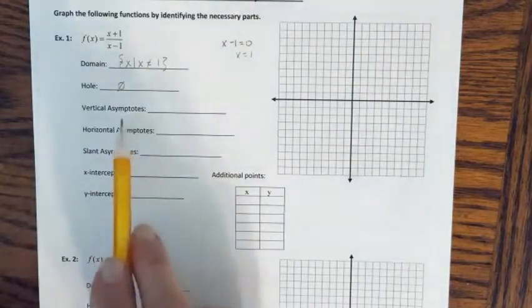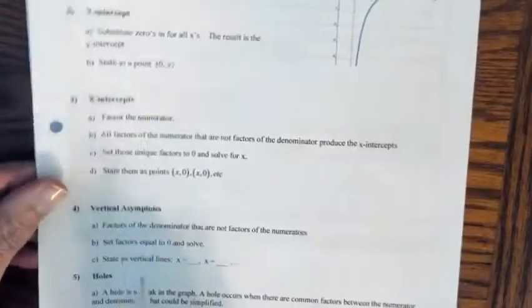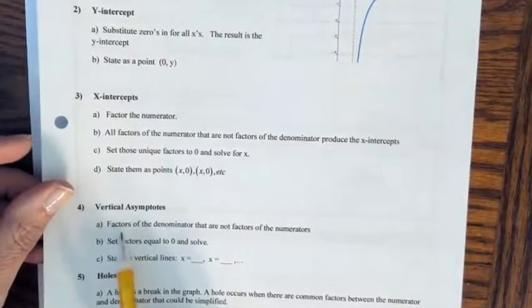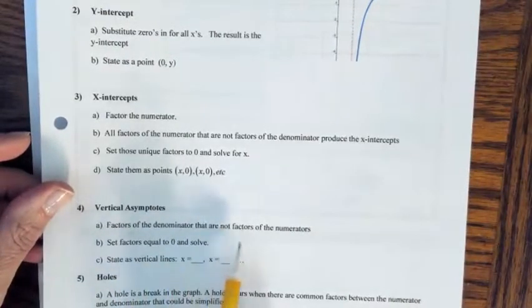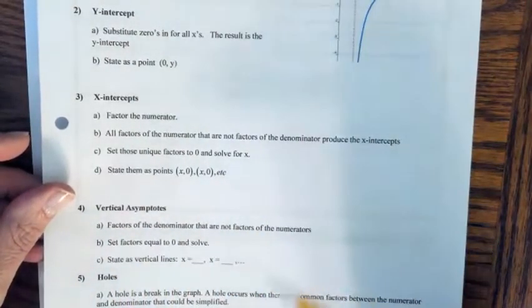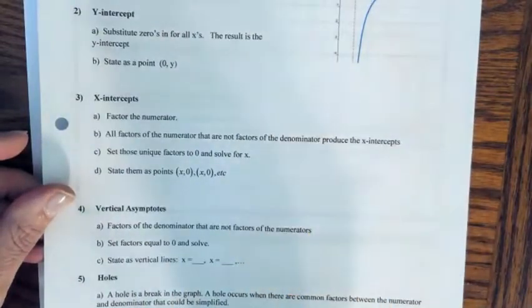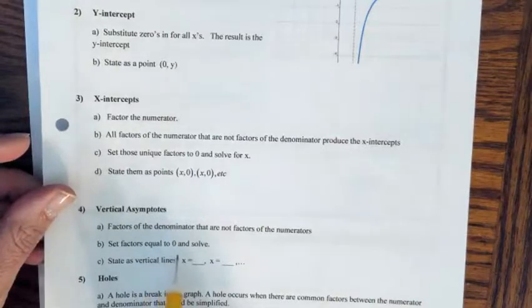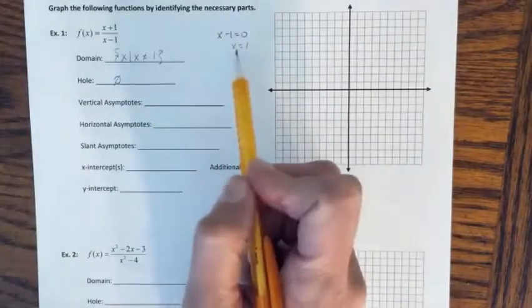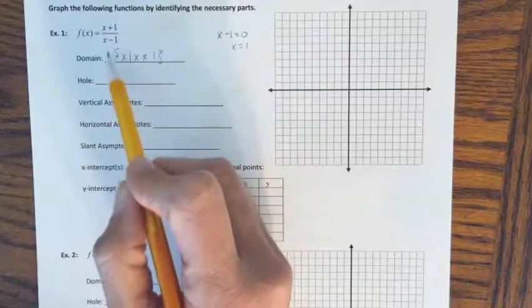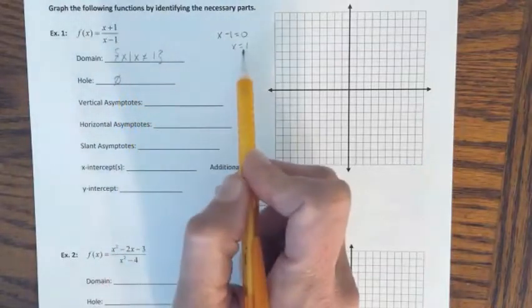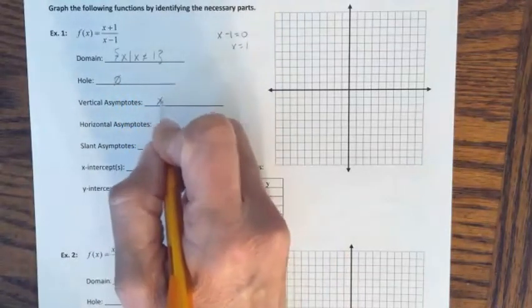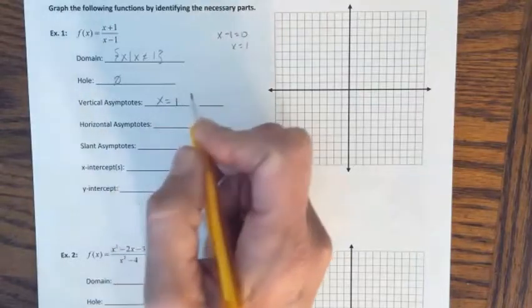And then we go to vertical asymptotes. Vertical asymptotes come from factors of the denominator that are not factors of the numerator. So if you did have a common factor, you would not use that factor. So only unique factors of the denominator. We're going to set that equal to 0 and solve. So we did that here because the vertical asymptotes come from the denominator. So I set that equal to 0. So I have a vertical asymptote at x equals 1.